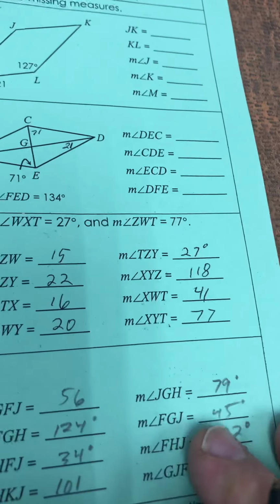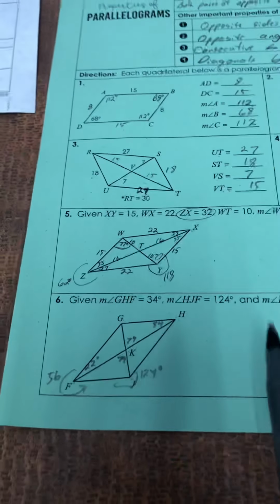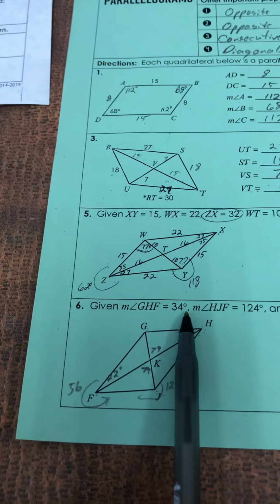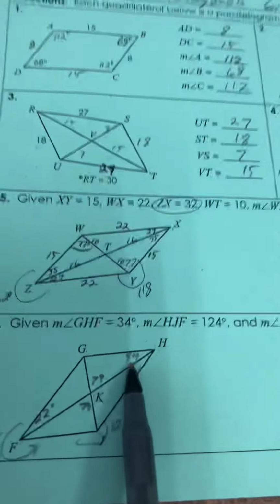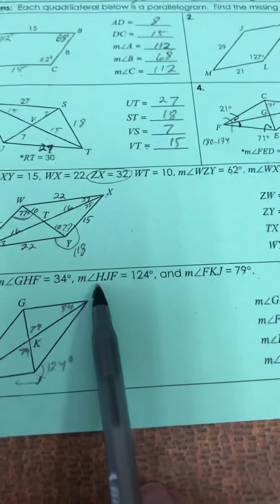Okay. All right. I'm working on number 6. GHF is 34. I marked that 34 with an ugly pencil. You can barely see it. Did that in class. HJF is 124.